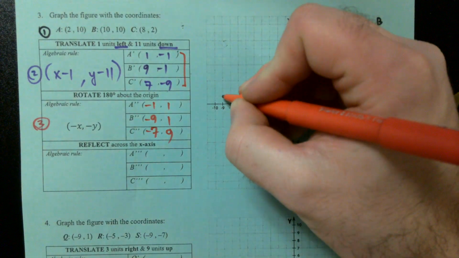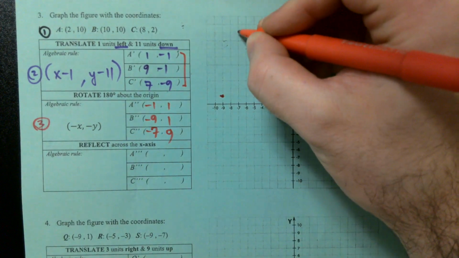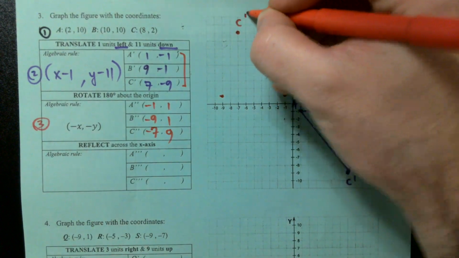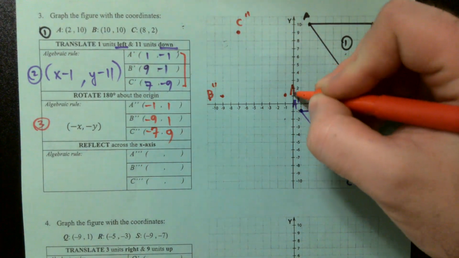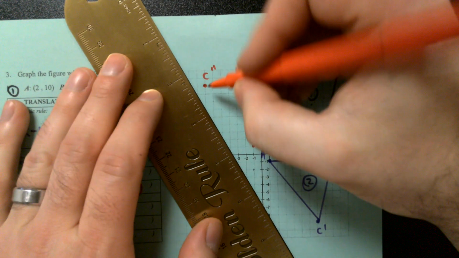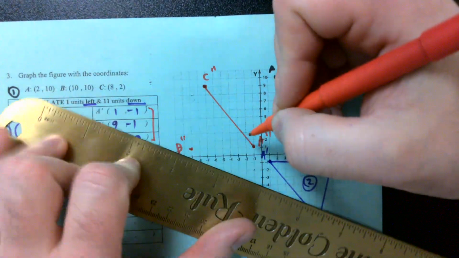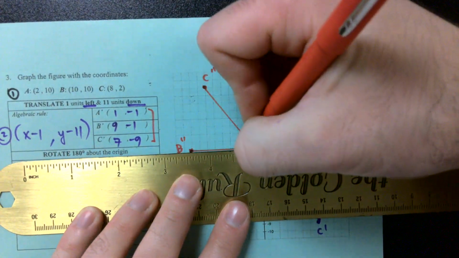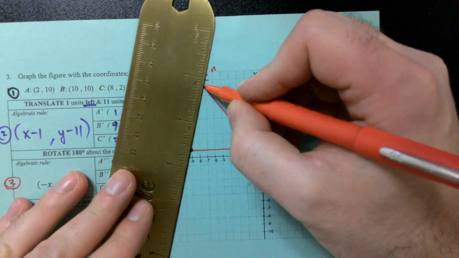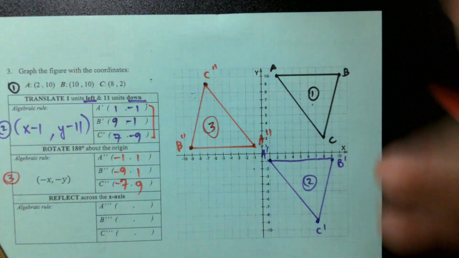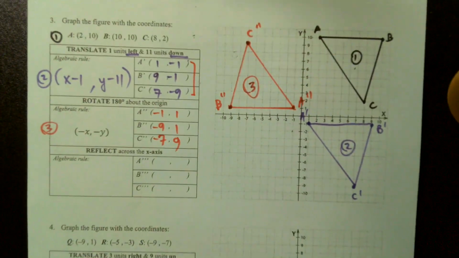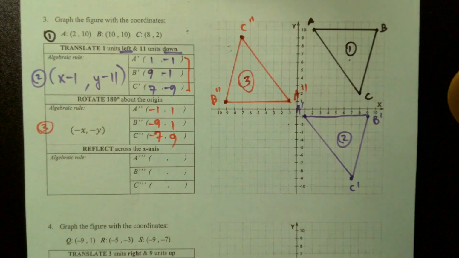(-1, 1), (-9, 1), (-7, 9). C double prime, B double prime, A double prime. I'll connect those all up. There's triangle number 3. Right?